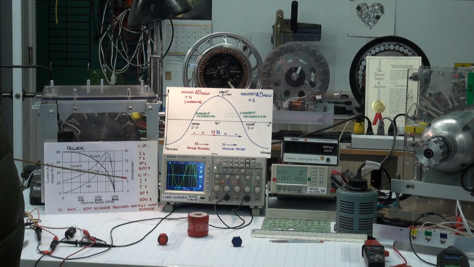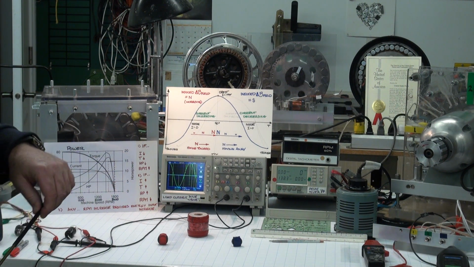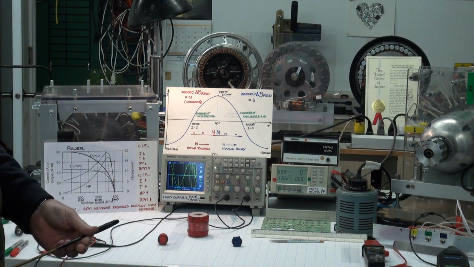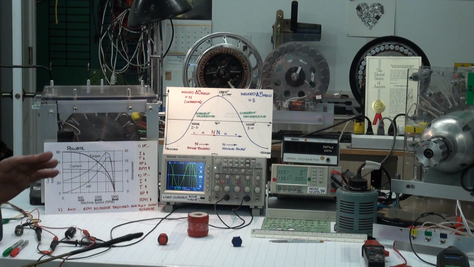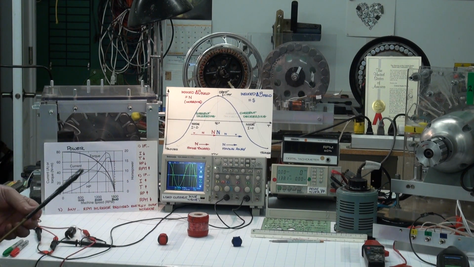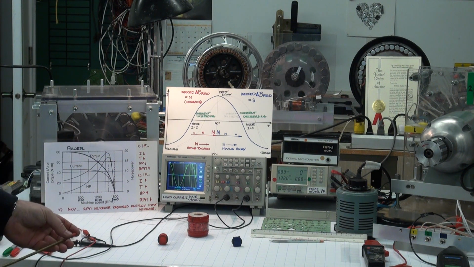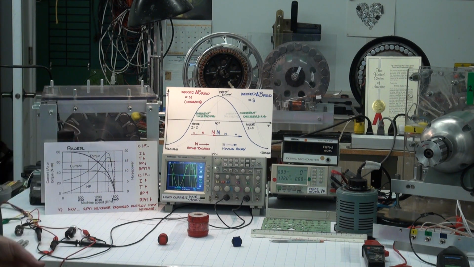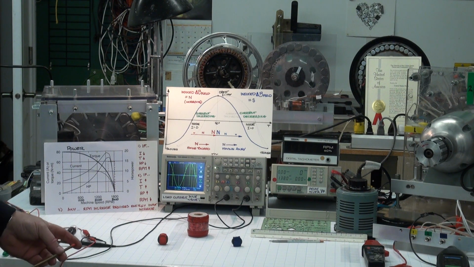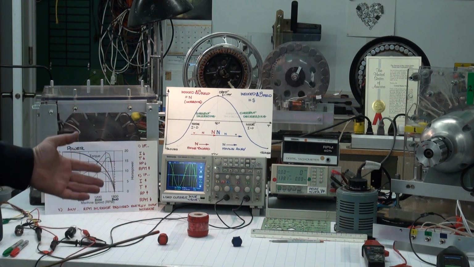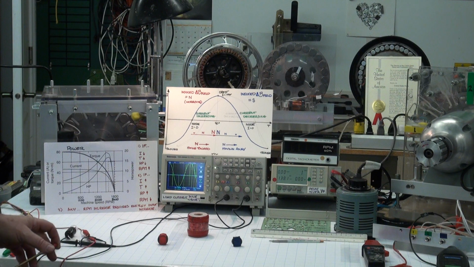Now, understanding this graph is important. And what we're going to do again is bring our system up to rotational equilibrium. We always start our demos there. So rotational equilibrium means that the net torque in the drive shaft is 0, and the net power, or the power that's in the drive shaft, is also 0.